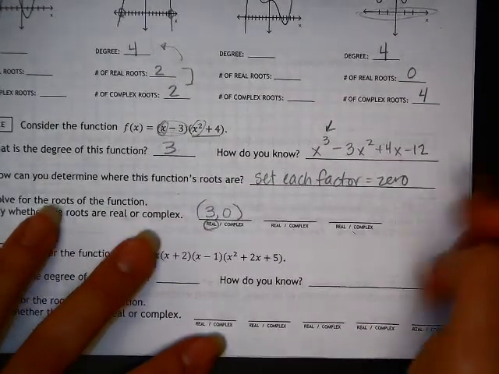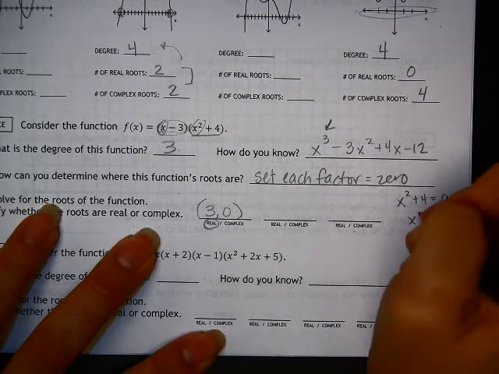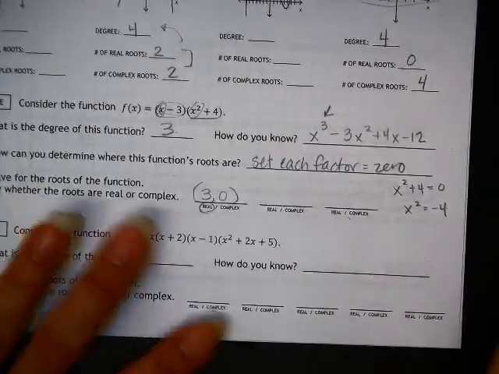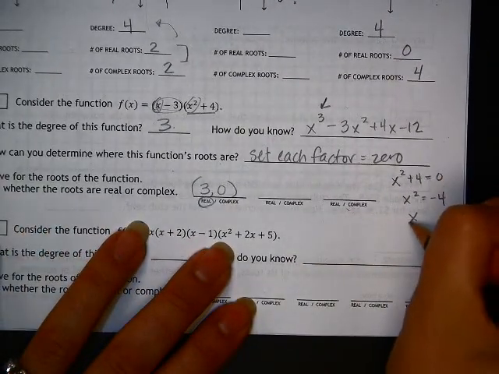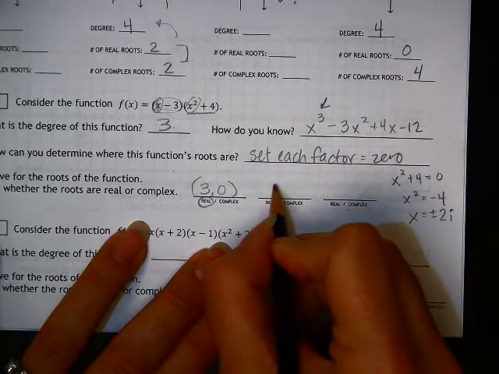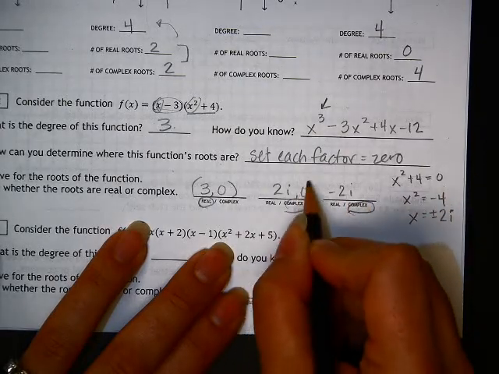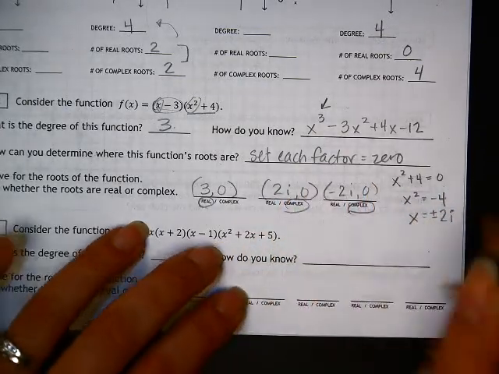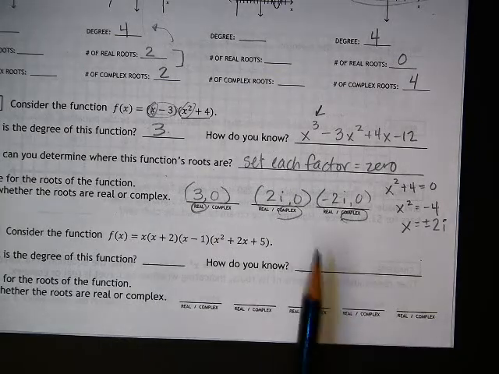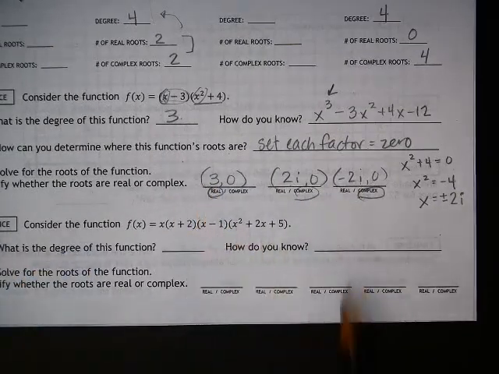And for this one here, when I set this one equal to 0, I take the square root and I get x is equal to plus or minus 2i. So I get 2i and negative 2i, and those are totally complex. So those are my complex roots, and that is my real root.